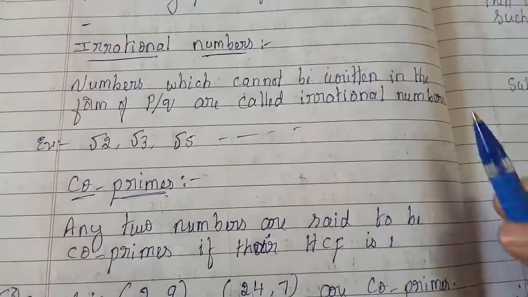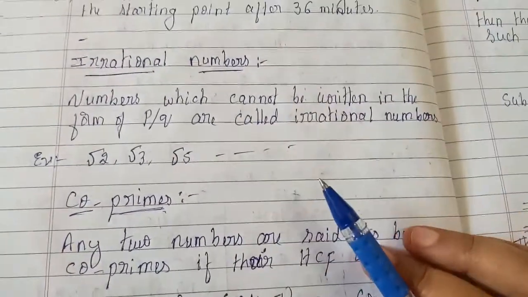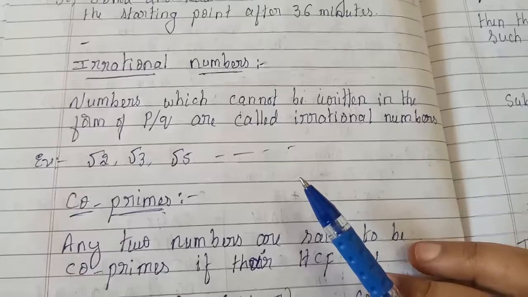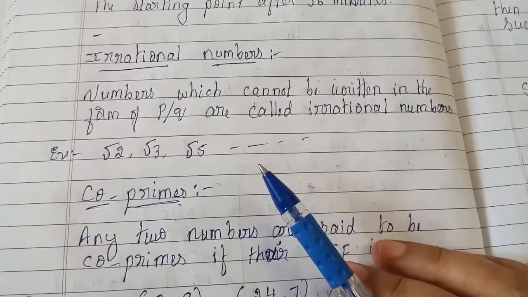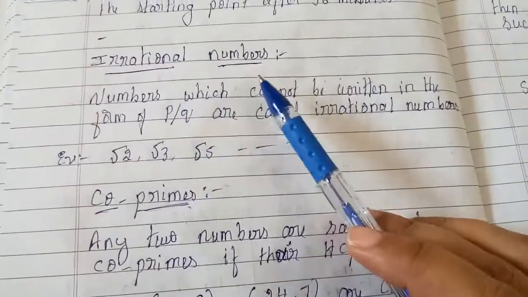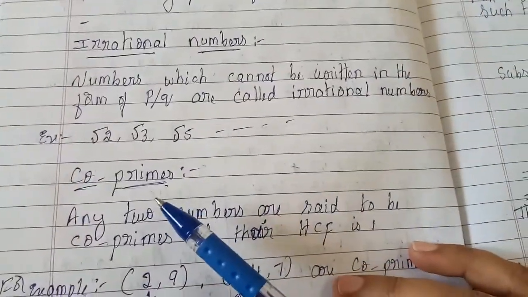Namaste children. So we completed exercise 1.2. Before going to the next exercise, 1.3, let me recall what irrational numbers are and what co-primes are.